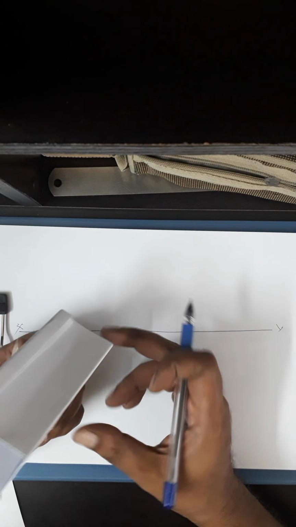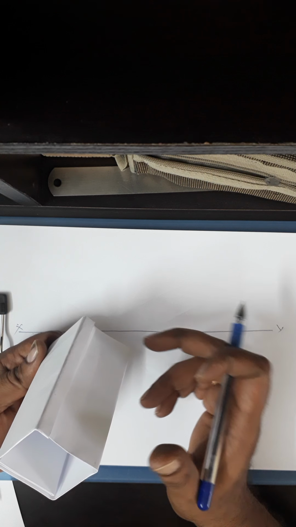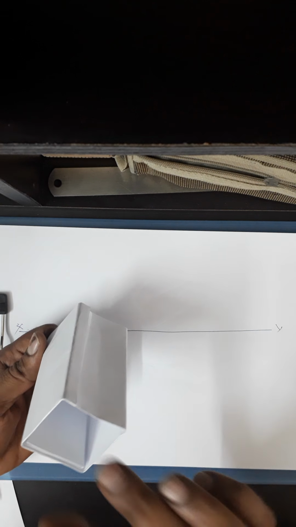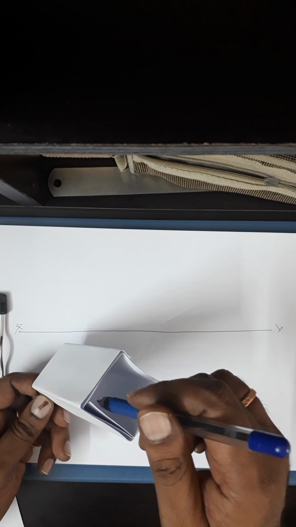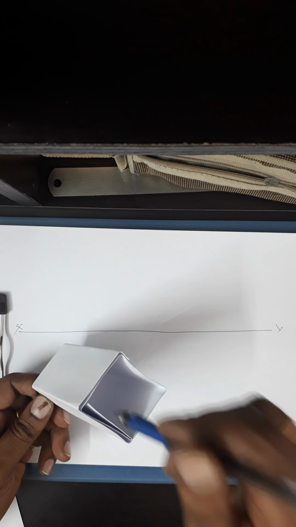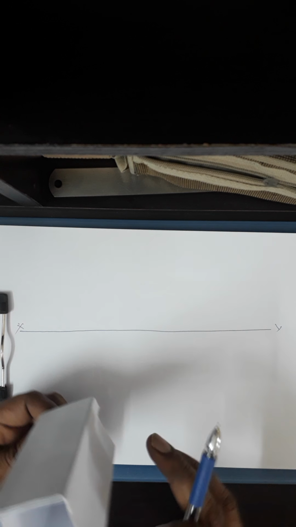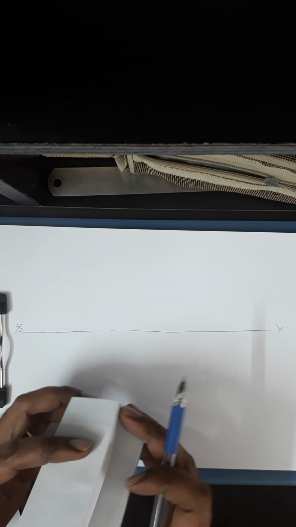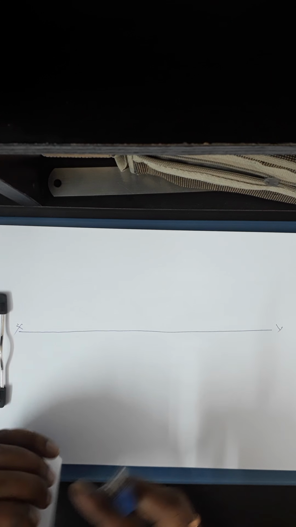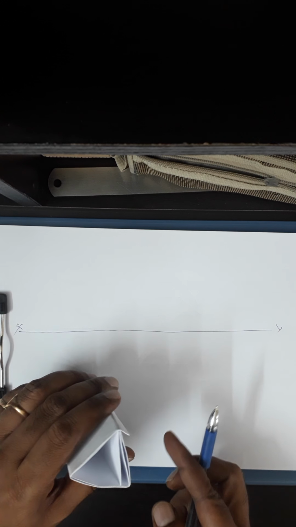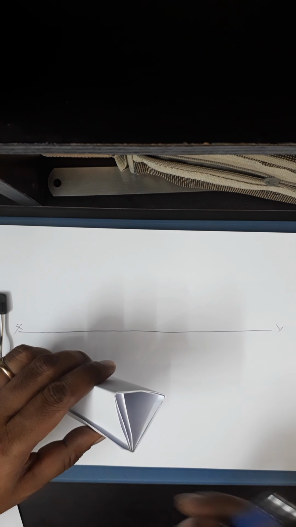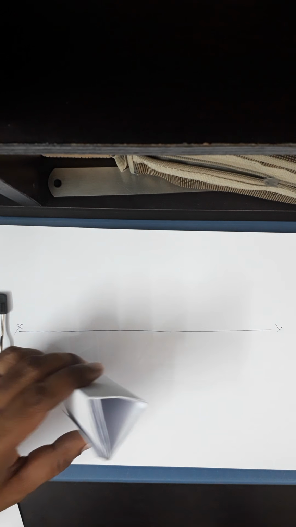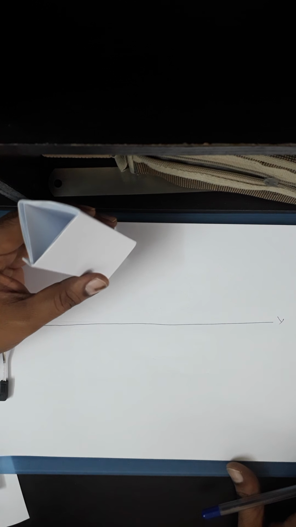A square prism of 30 mm base edges and height of 60 mm is resting on one of its base corners on HP such that the axis is inclined at 30 degrees to HP and parallel to VP. Previously I had a problem saying that it's resting on one of its base edges on HP. Now resting on one of its base corners on HP, the same condition, axis inclined to HP and parallel to VP. I'll take the triangular prism only, then we'll go for that again.